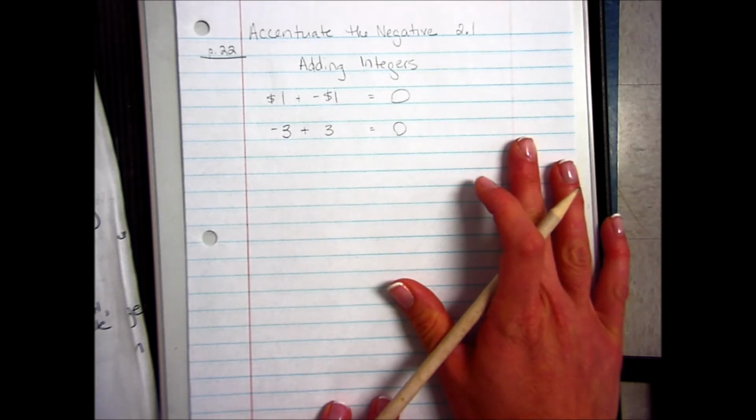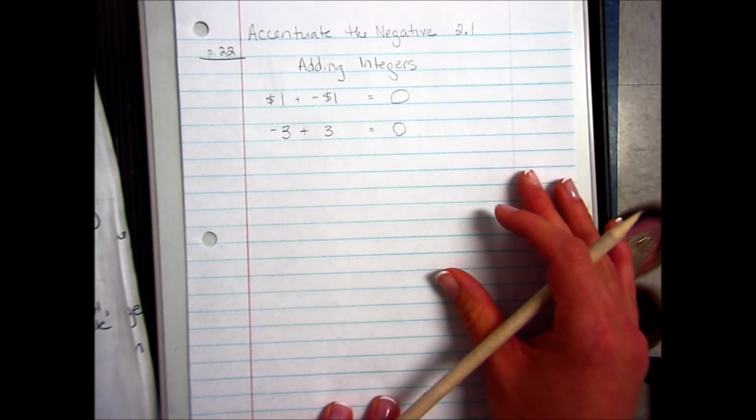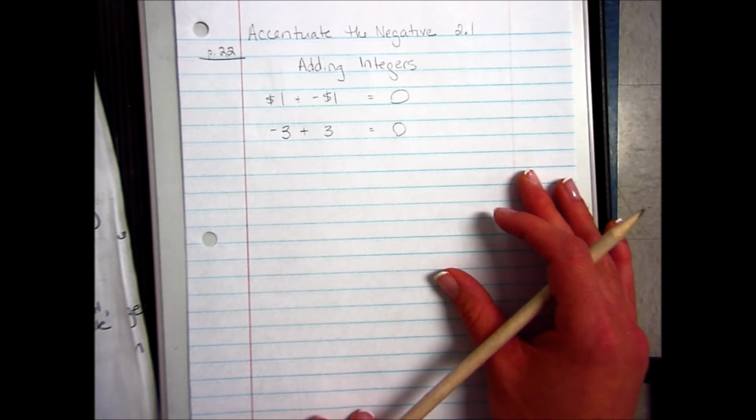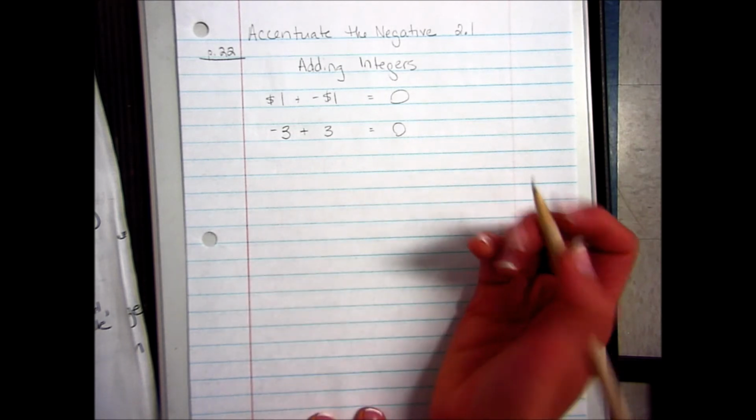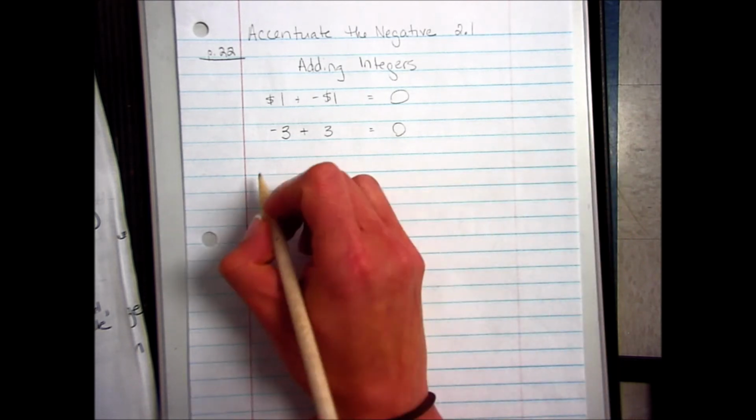Okay, so what we want to start with today is thinking about the rule for adding these integers. And then once we figure out the rule, we keep using the rule every time we see an adding integers problem, and then we'll get the answer right. Okay, we are not using calculators. This is going to be in our head work. You can do this. All right, so let's start with something very basic to see the rule.